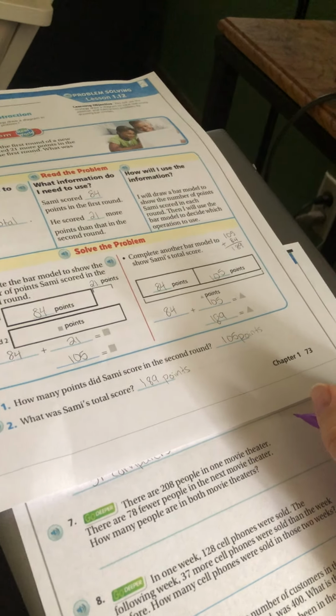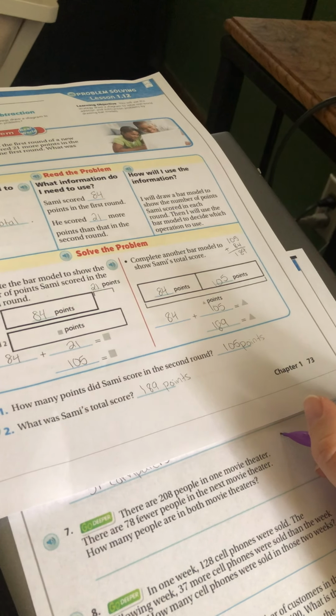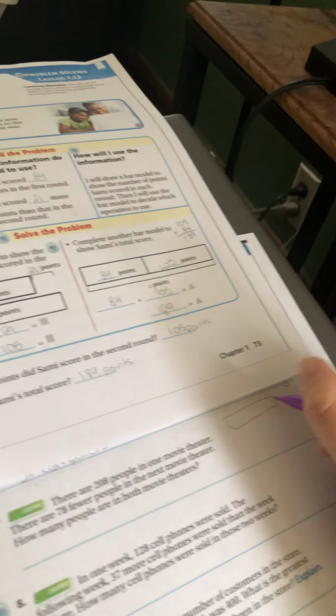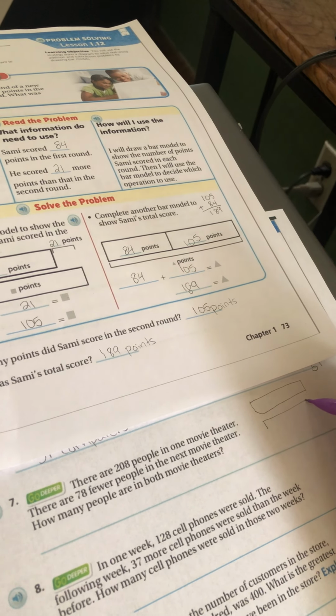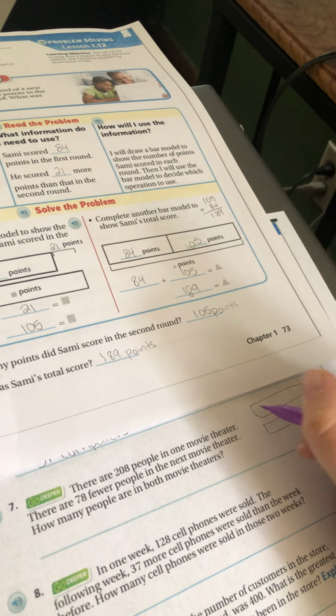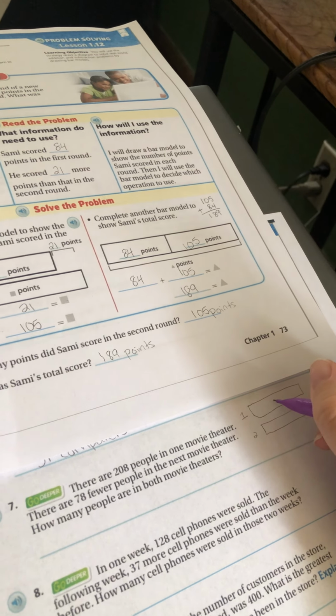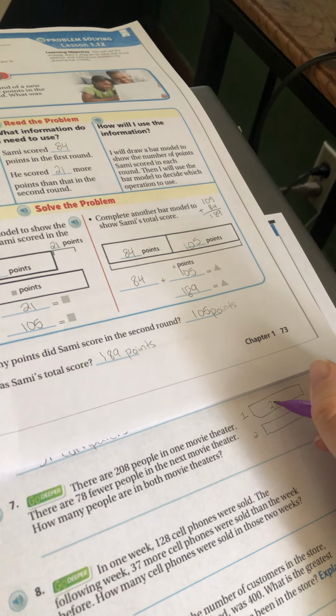So our first bar model to figure out how many were in the second movie theater, we're going to have 2 bars. So theater 1 and theater 2. So in the first theater, there are 208 people.